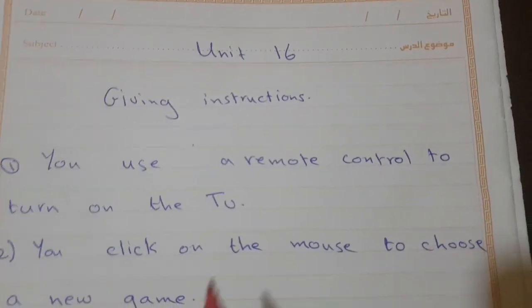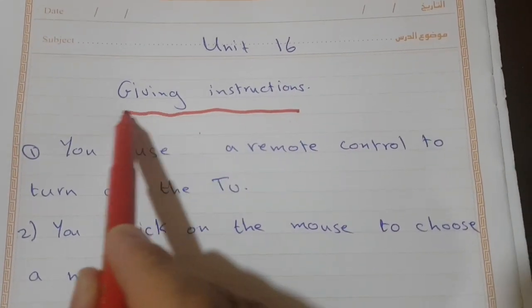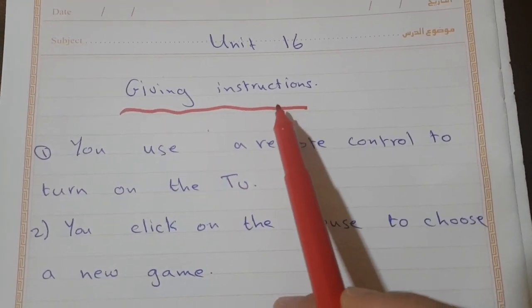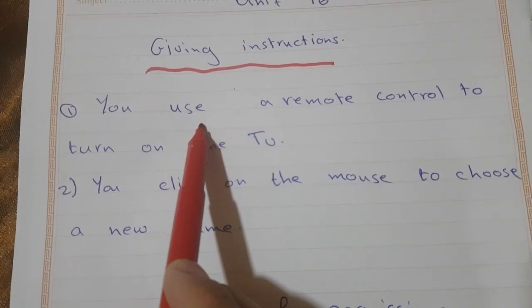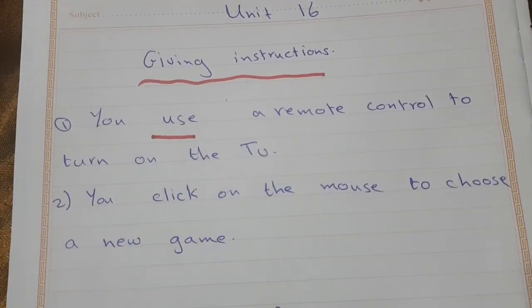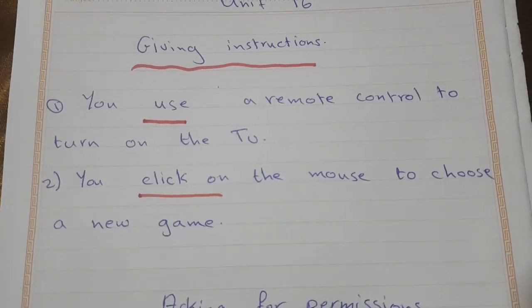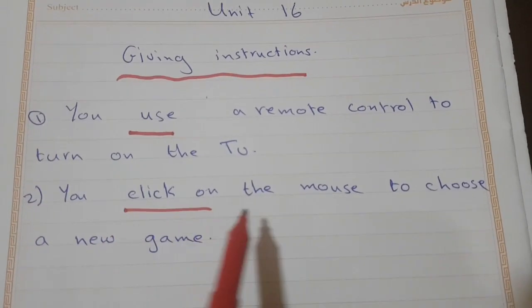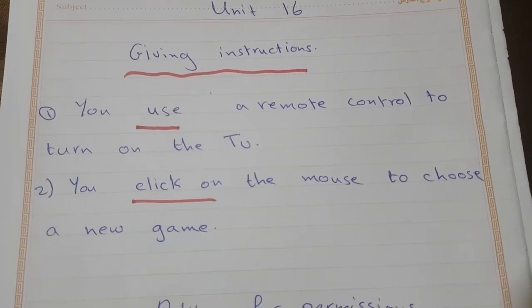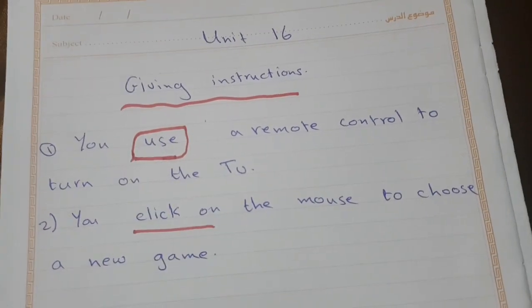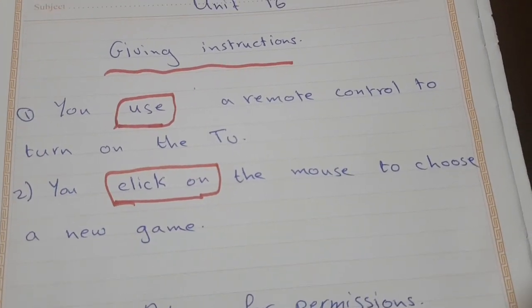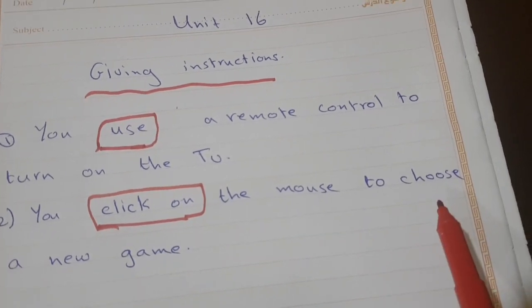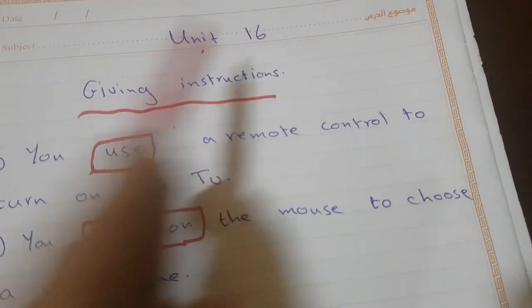Now, let's start with Unit 16. Giving instructions. You give instruction to other person to help him to use something. Here, look here. You use a remote control to turn on the TV. You click on the mouse to choose a new game. Look, you use. I don't add anything to use because we have you use. You click on. This is the first grammar, giving instructions, in Unit 16.